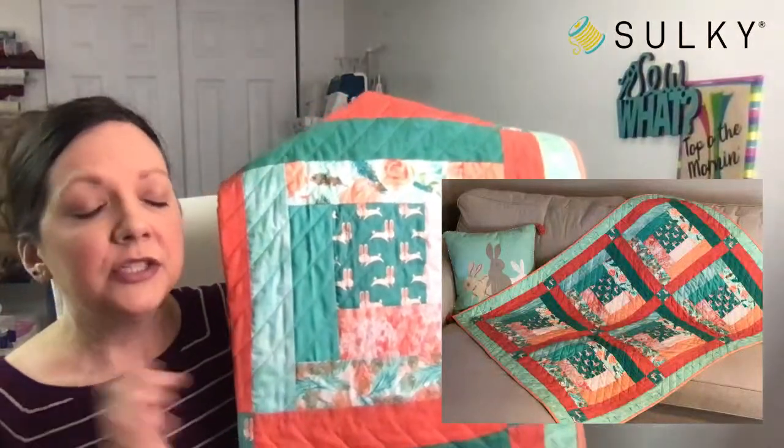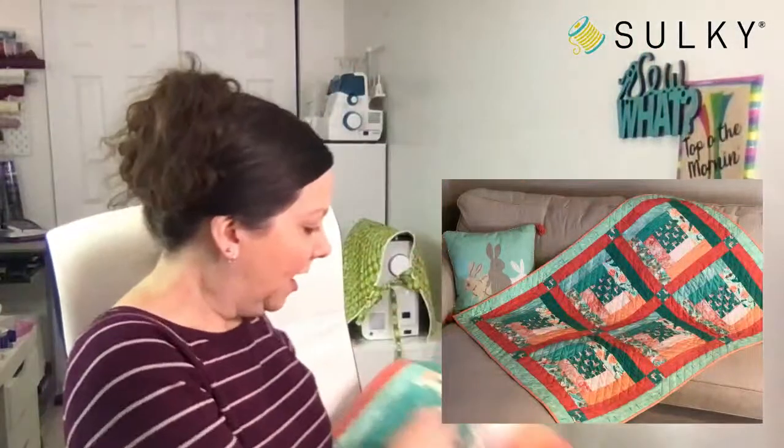All right, so we start off with our square. And again, your square can be as small or as large as you want. I have seen log cabin blocks start off with 2.5-inch squares. Then you build your log cabin block around that size square. Like I said, I started with a 5.5-inch charm square. You can even go larger than that.